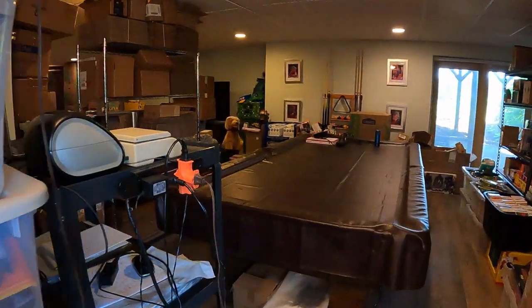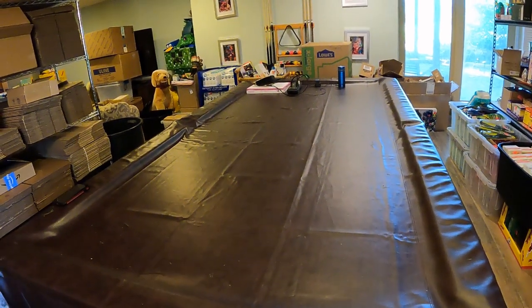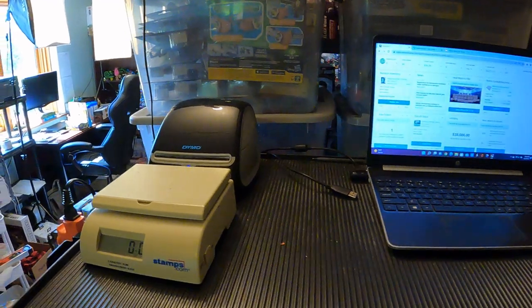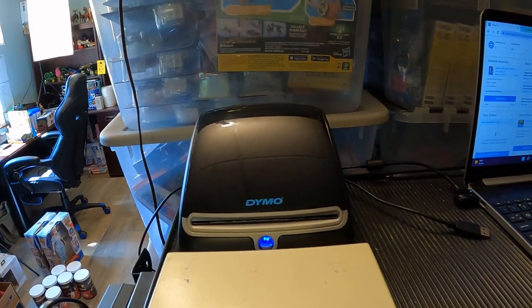So without any further ado, I'm going to grab the camera. I'm going to walk you over to my workspace. So again, we're in my basement, and this is my workspace. It's a pool table that's covered, and I do all of my prep for my shipments and my FBM on this workstation. This is my computer setup that I have. I have a Dymo printer hooked up, and then I also have a laser printer that I use on various occasions. So that is my setup, and now I'm going to show you my screen on my laptop, and we'll go from there.